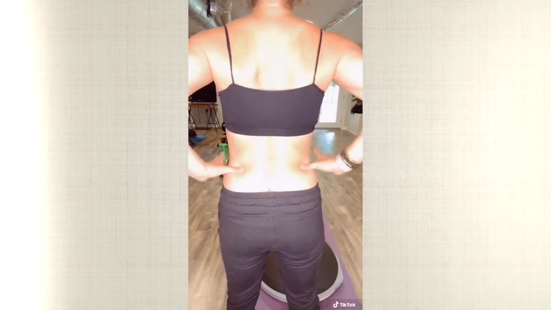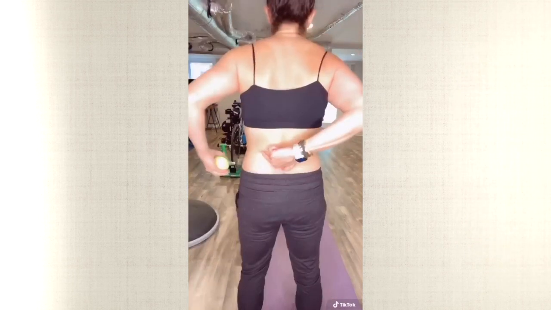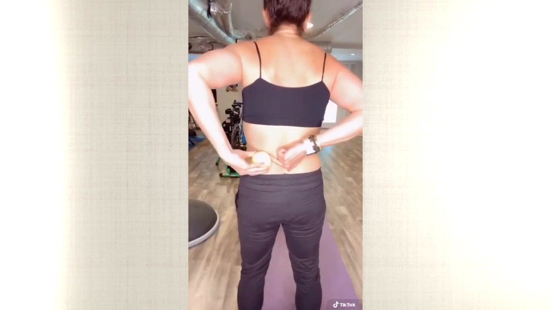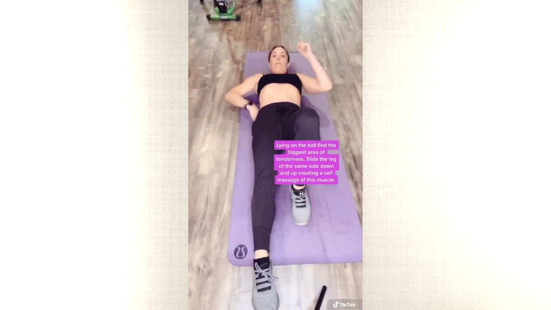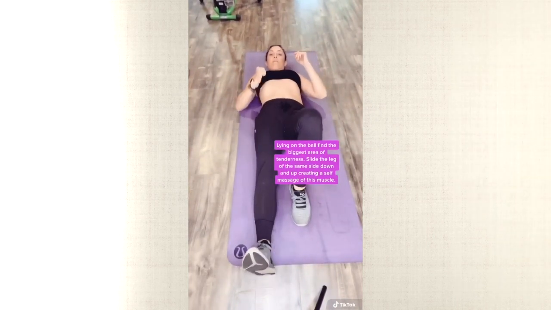Your hip bones, slide up, use your thumbs and find the outer ridge. Once you can pinpoint the area of tenderness, place a tennis ball there. Once you find the tender area, place the ball, lay on it, extend, and elevate the leg.